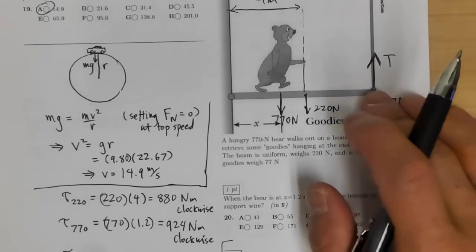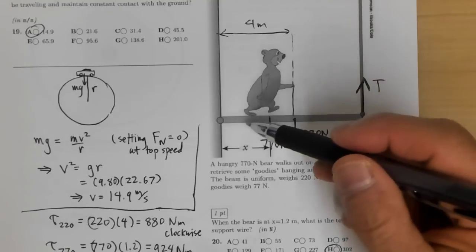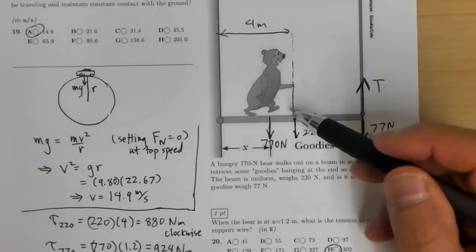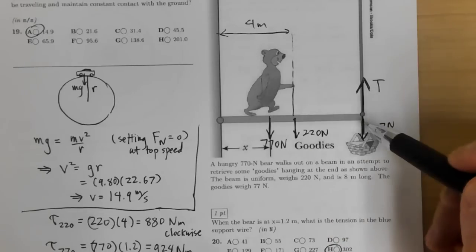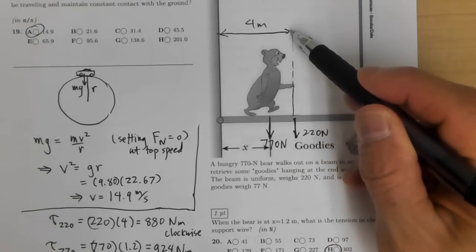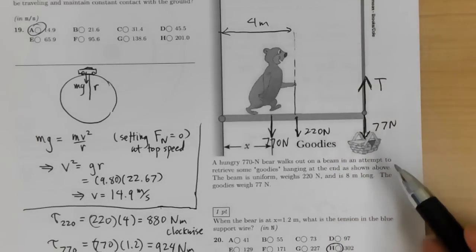Next problem, we have the Yogi Bear or some sort of bear that walks out onto this beam. And we have the bar here, which has weight 220 newtons. It's 8 meters long, so halfway point is 4 meters. So you draw your force of gravity from that point, center of mass.